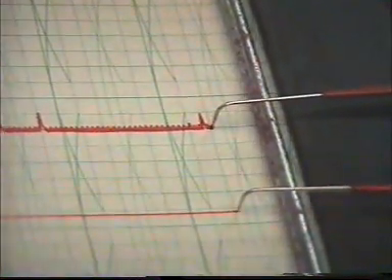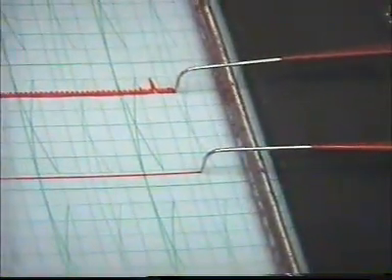This is another ventricular contraction.